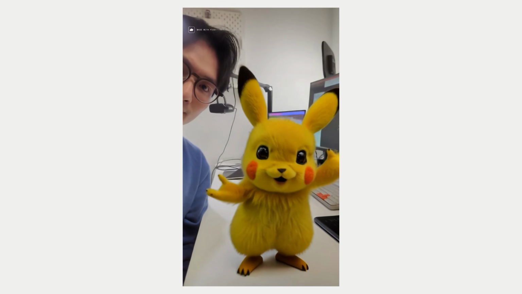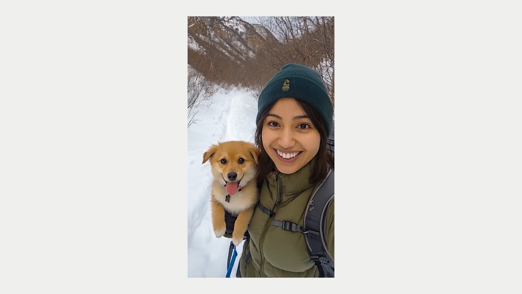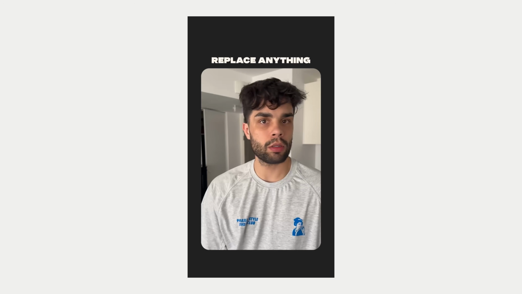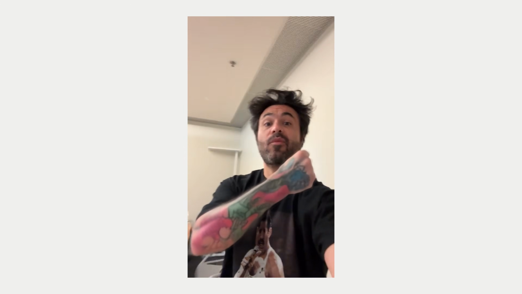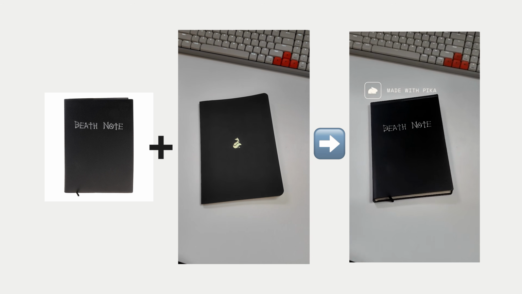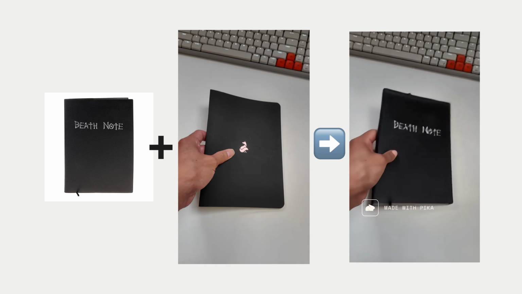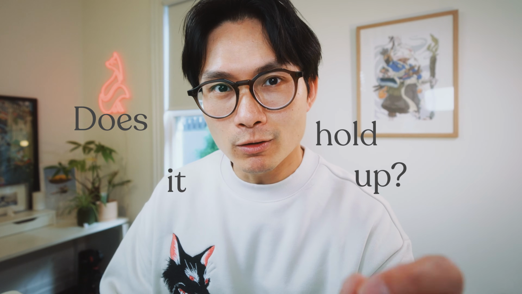While making this video, Pika also announced a new feature, Pikaswap. It allows you to swap any characters or objects in your video. Here is the quick test I did with Pikaswap. Looks cool, but does it hold up for real projects?